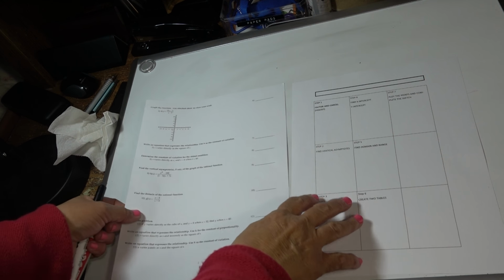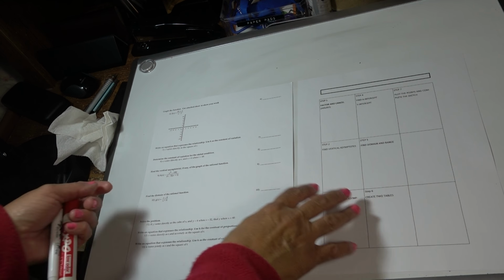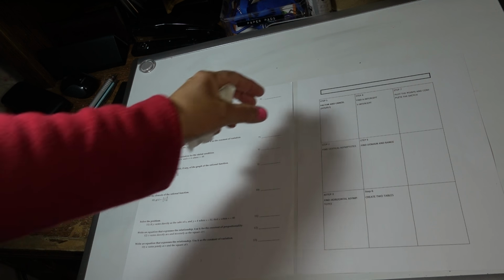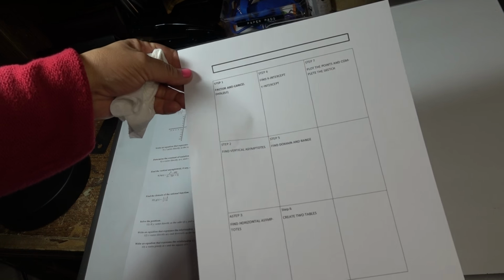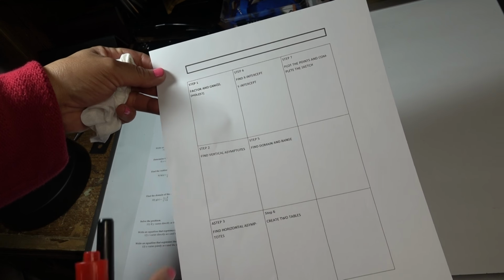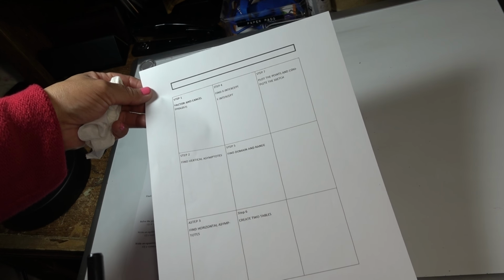The problem that I'm going to solve now is problem number 6, where we have to graph the function. We actually have to go through the whole process and find all the elements in order to sketch this graph. In order to do it, we're going to follow the 7 steps. That's why I told you to grab these 2 forms.